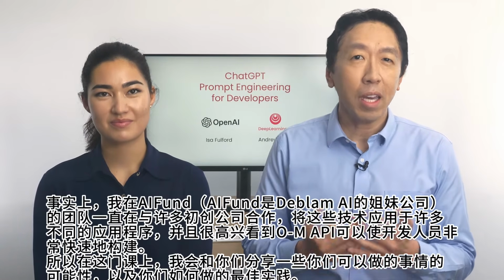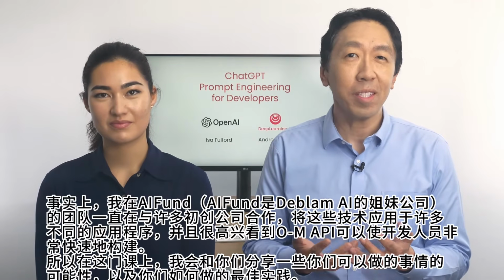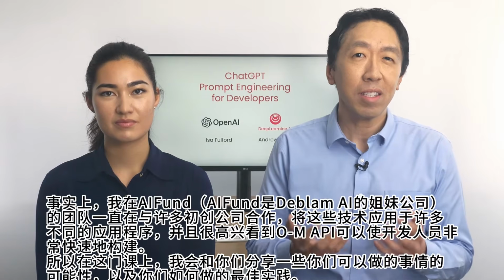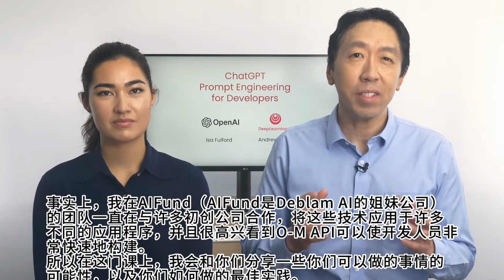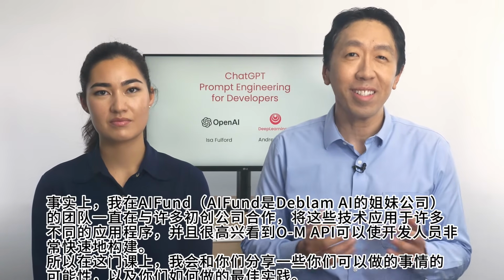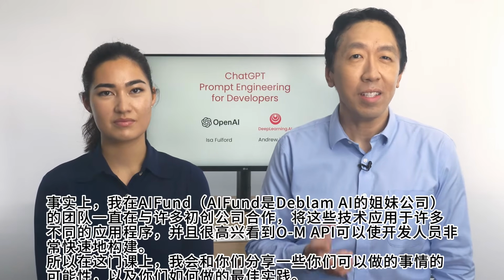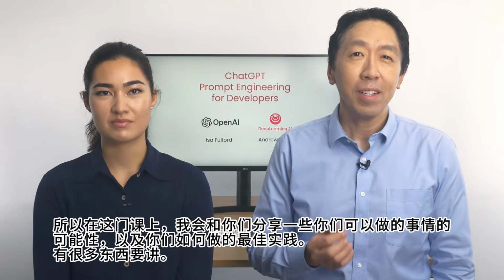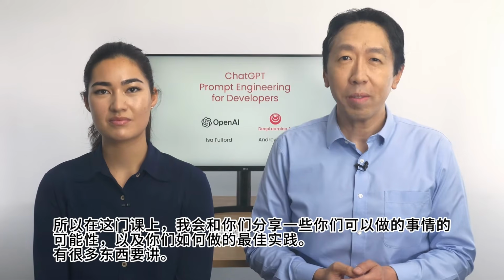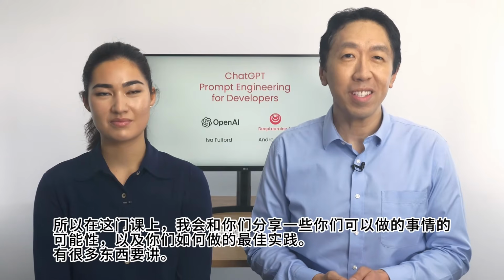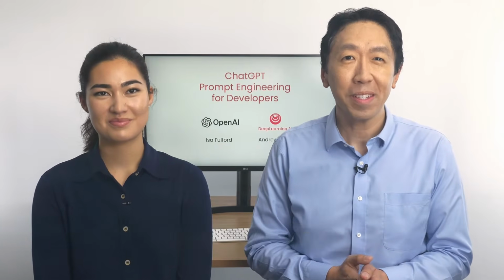In fact, my team at AI Fund, which is a sister company to Deep Learning.AI, has been working with many startups on applying these technologies to many different applications. And it's been exciting to see what LLM APIs can enable developers to very quickly build. So in this course, we'll share with you some of the possibilities for what you can do, as well as best practices for how you can do them.